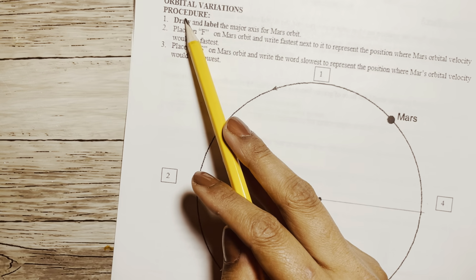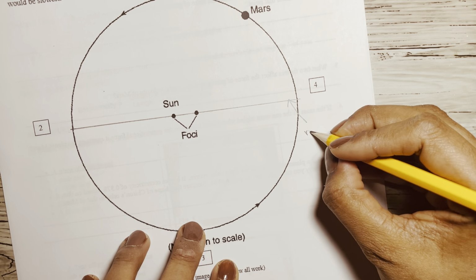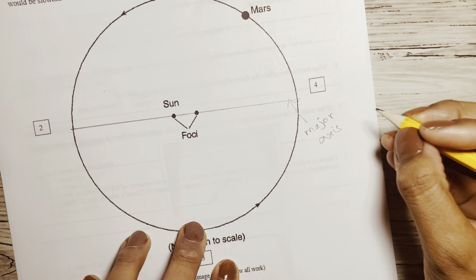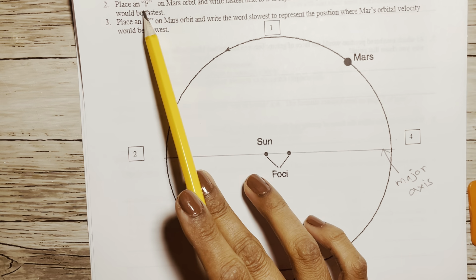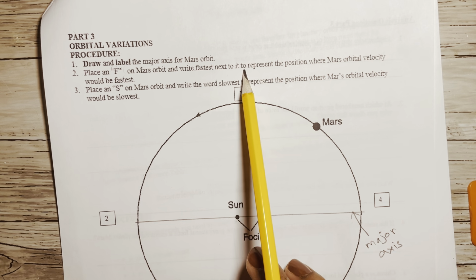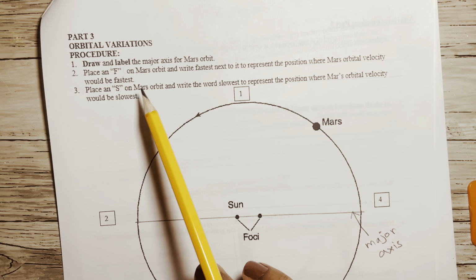It wants me to not only draw but label. So I'm going to do an arrow right here and write that this is my major axis. Okay. And then it says place an F on Mars's orbit and write fastest next to it to represent the position when Mars's orbital velocity would be fastest.